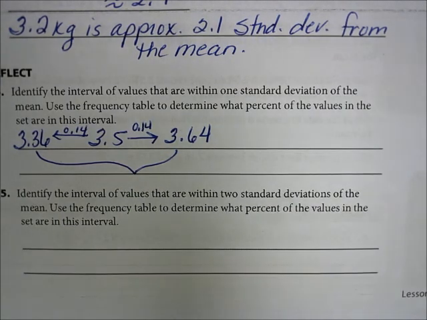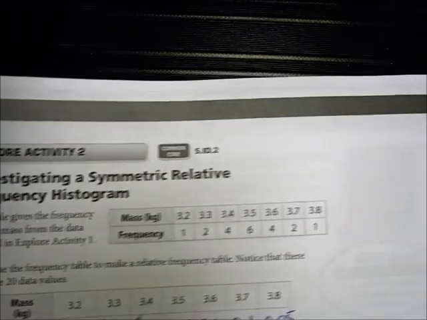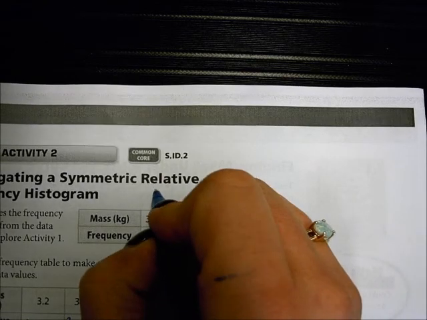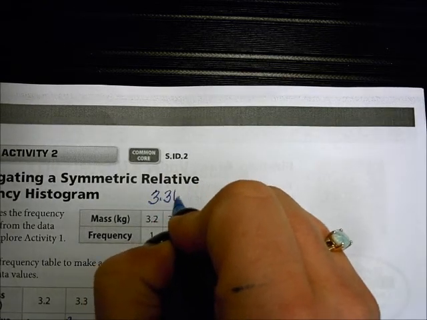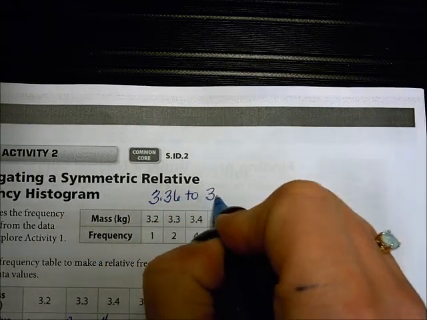The second part says use the frequency table to determine what % of the values in the set are in this interval. So what % are in that interval? So let's go back up to the top here. Okay. And look at this. Now we're talking about 3.36 to 3.64.